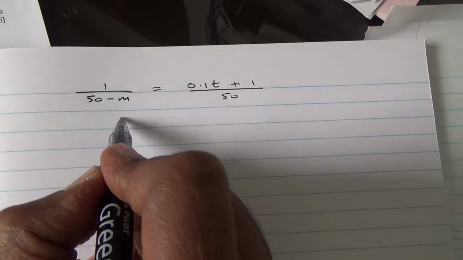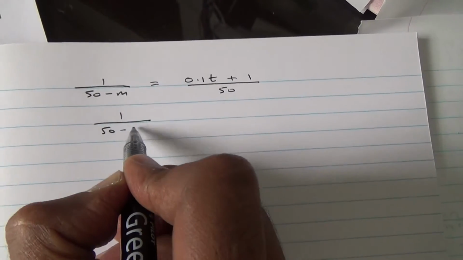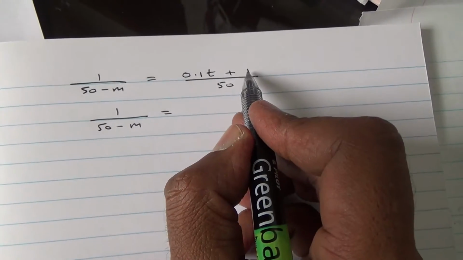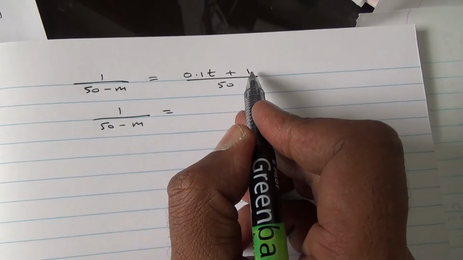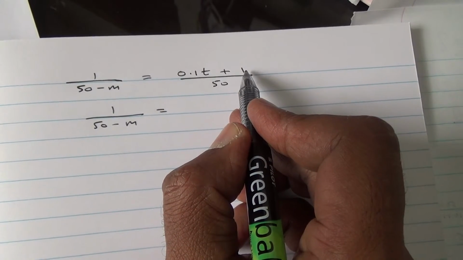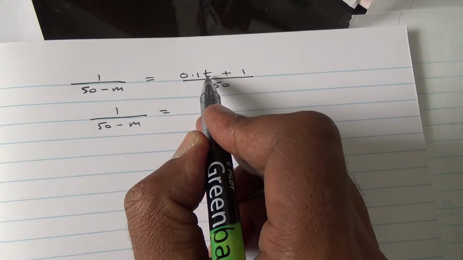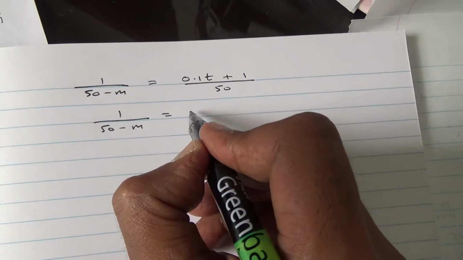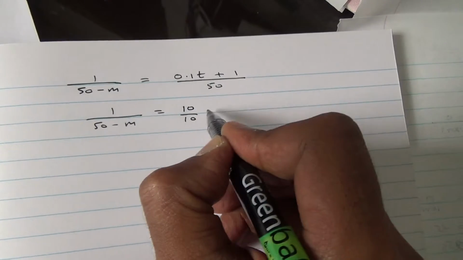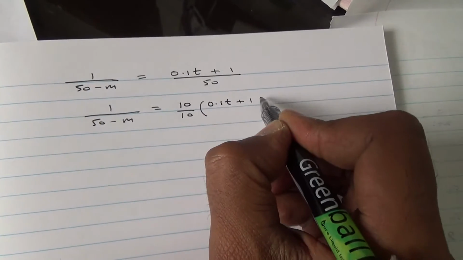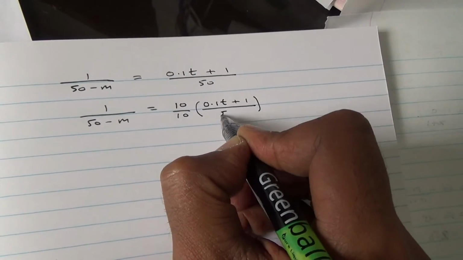Now therefore what do we have? 1 over 50 minus m is equal to, now that on top here can be multiplied by 10. Why am I saying this? Because I need t. So 10 over 10 times 0.1 t plus 1 over 50.